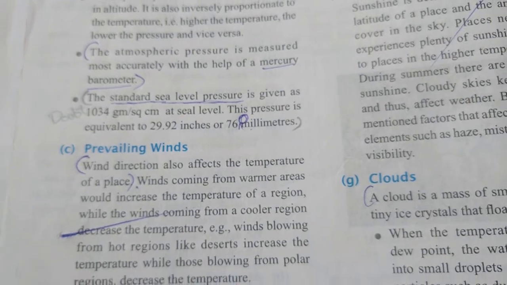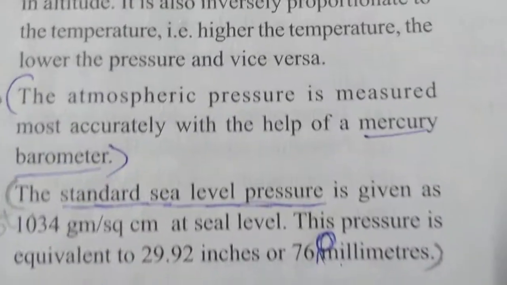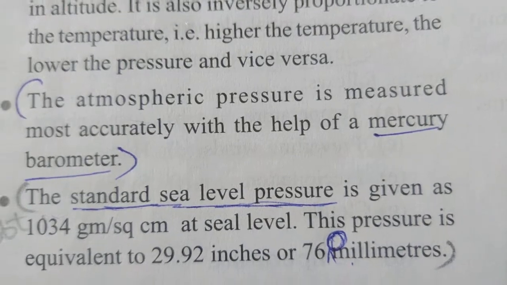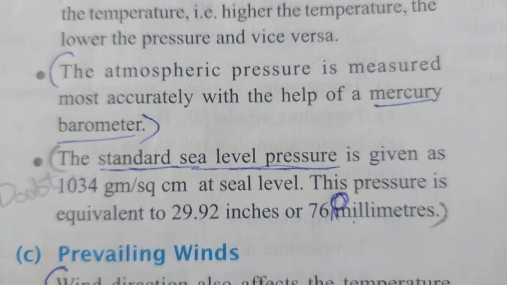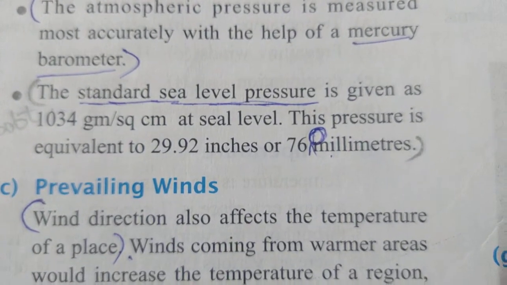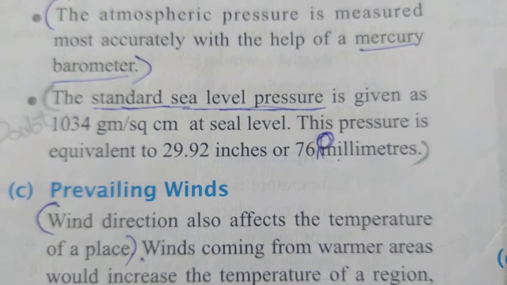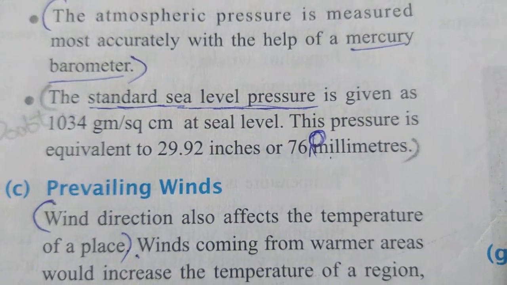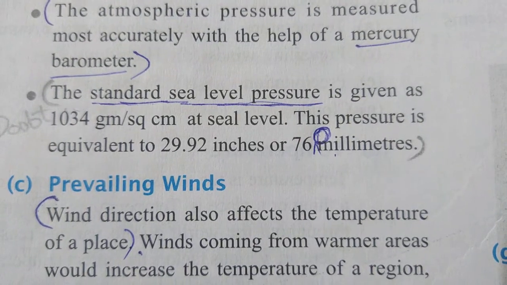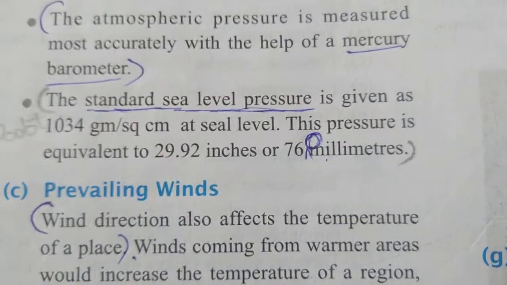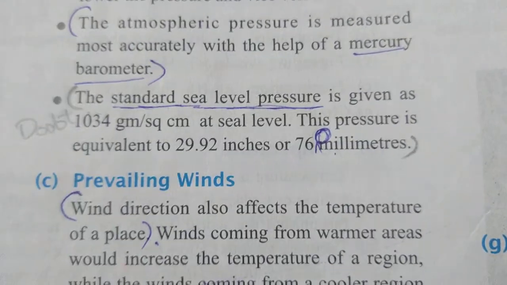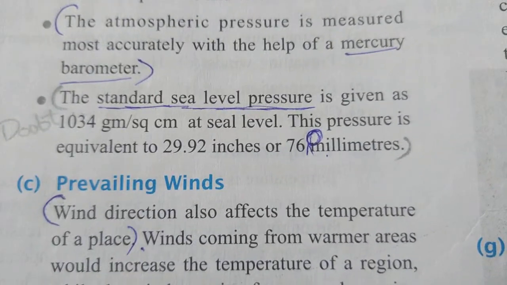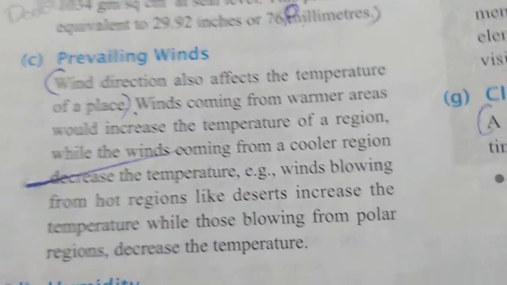Atmospheric pressure is measured most accurately with the help of a mercury barometer. What is the instrument used to measure atmospheric pressure? Mercury barometer. Next, the standard sea level pressure is given as 1034 grams per square centimeter. This pressure is equal to 29.92 inches or 76 millimeters. They give this in your ICSE textbook, but it's not 76 millimeters. If you have doubt, you can search in Google too. It's 760 millimeters.